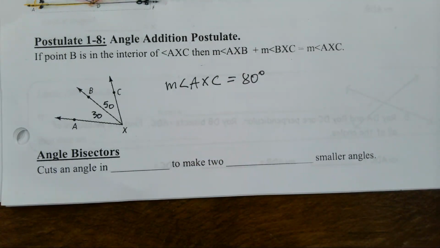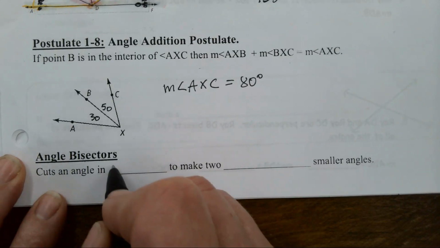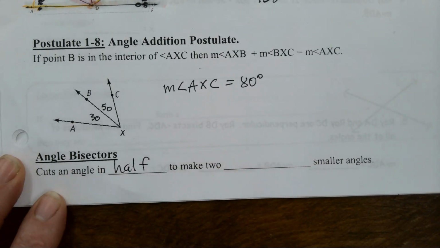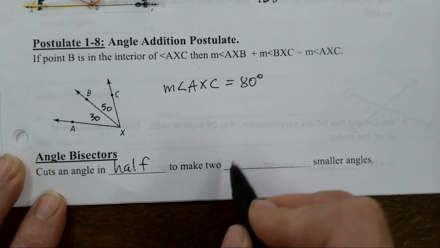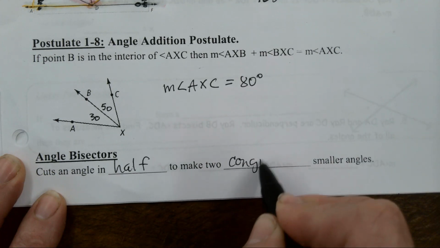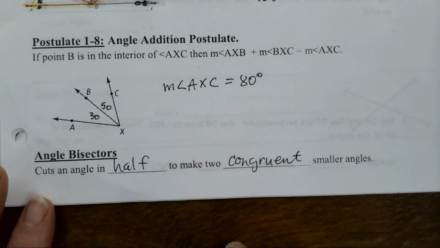We can also have an angle bisector. And when we talk about a bisector, it cuts things in half. It cuts things at their exact midpoint. So this bisector cuts an angle in half, exactly in half, to make two congruent smaller angles.